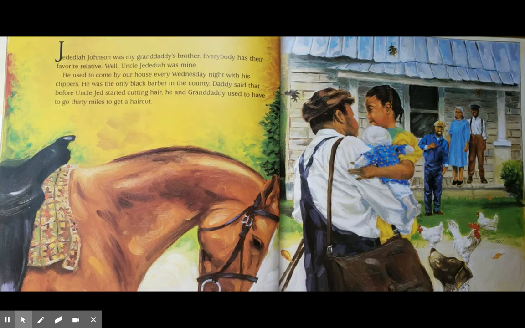Jedediah Johnson was my granddaddy's brother. Everybody has their favorite relative. Well, Uncle Jedediah was mine. He used to come by our house every Wednesday night with his clippers. He was the only black barber in the county. Dad said that before Uncle Jed started cutting hair, he and Granddaddy used to have to go 30 miles to get a haircut.